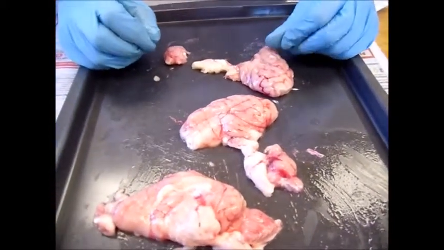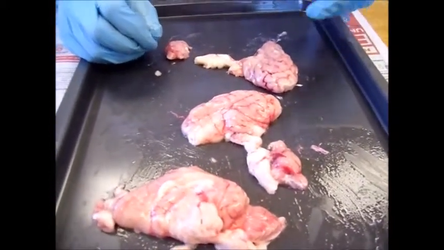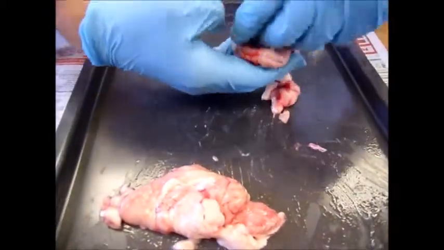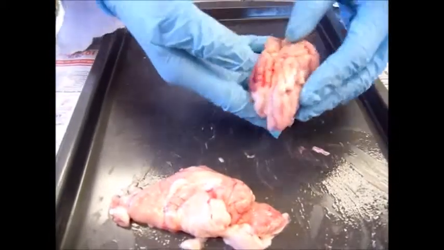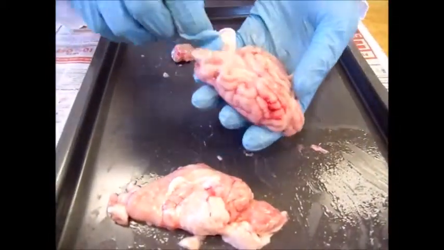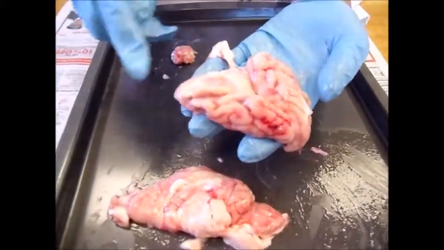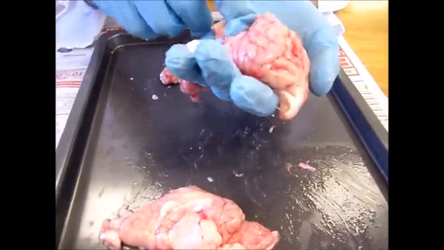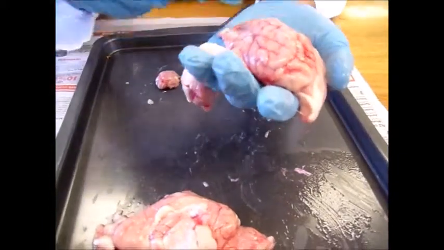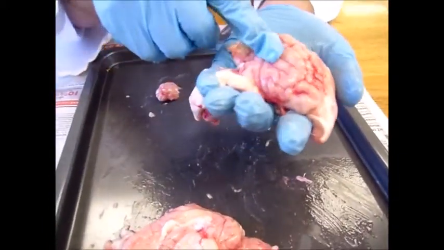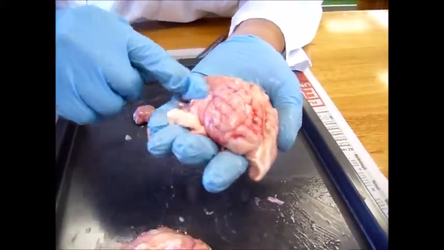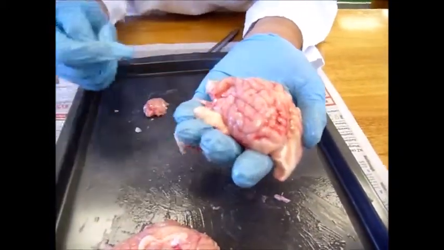The corpus callosum is a bundle of fibers bridging the two hemispheres, so if you join these together, you would actually see the corpus callosum around there, but since I've cut it open, it's not so obvious. The cerebral cortex, also known as the grey matter, is a sheet of tissue that covers the outermost layer of the cerebrum. So all along here is the cerebral cortex.